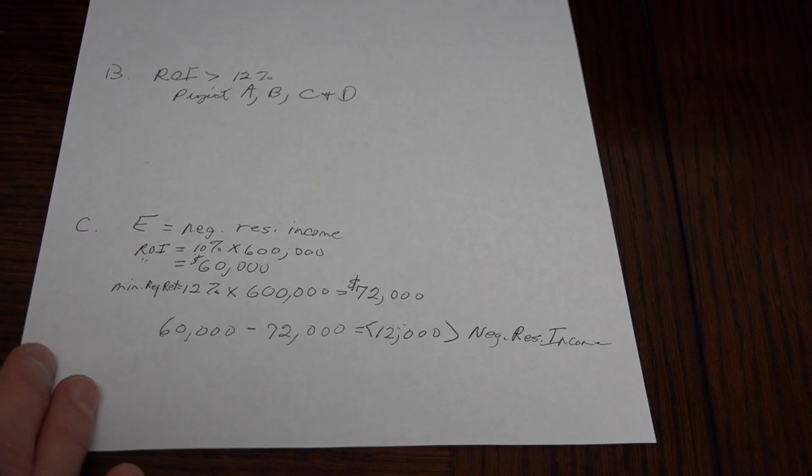But you can tell just simply from the percentages. If the percentage of return for a project is below the minimum required return, you're always going to have a negative residual income. To figure out the dollar amount of the negative residual income, this is the formula. Okay, so that's C.